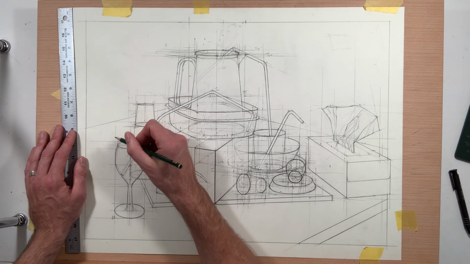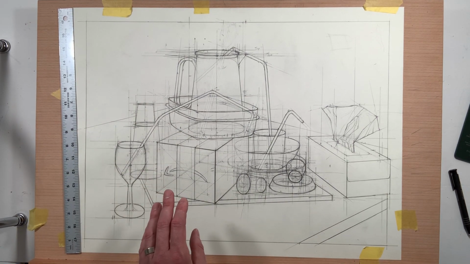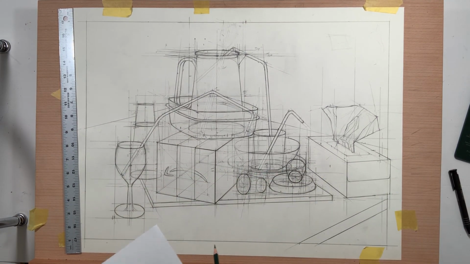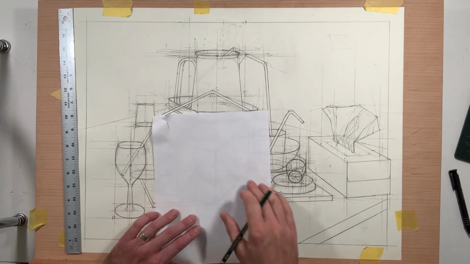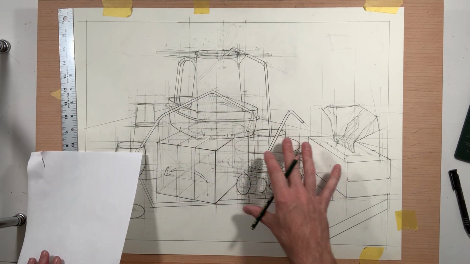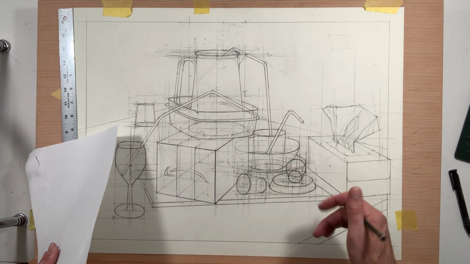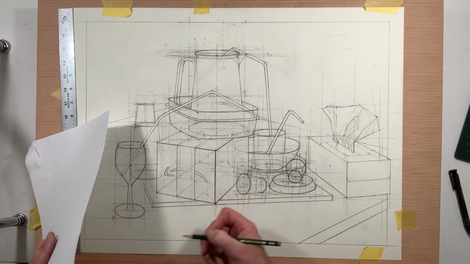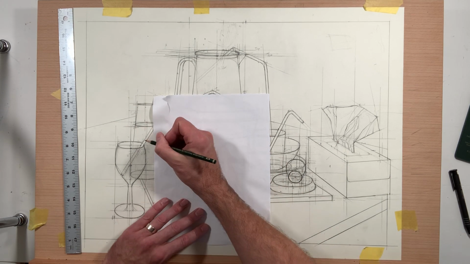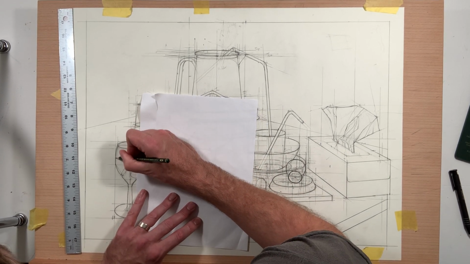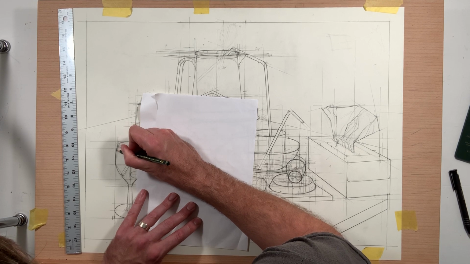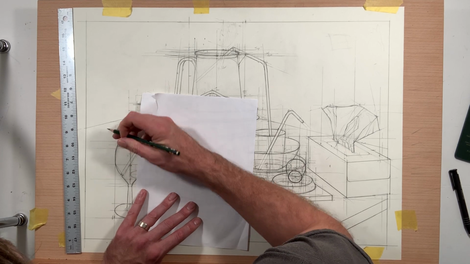Okay, now that's the other thing I was going to do. Grab a piece of paper if you're going to put your hand down, because now I have 4B, 5B, 3B, 2B all over here. It smears quite easily. So what I like to do is put my hand down and work on a piece of paper, and then I'll work on a certain area, if I just want to darken this area here.